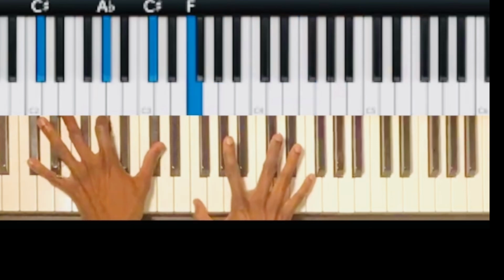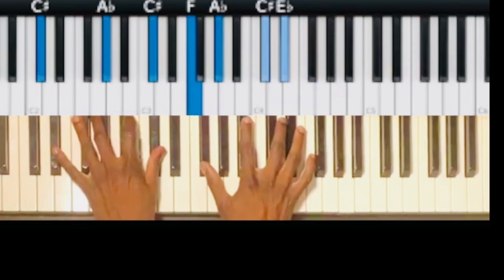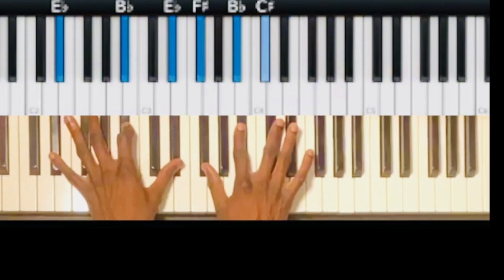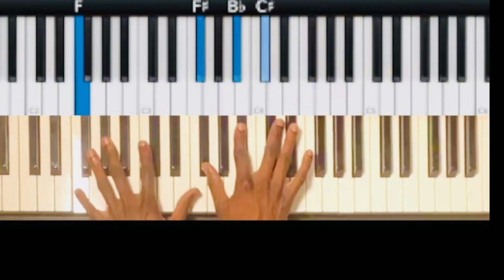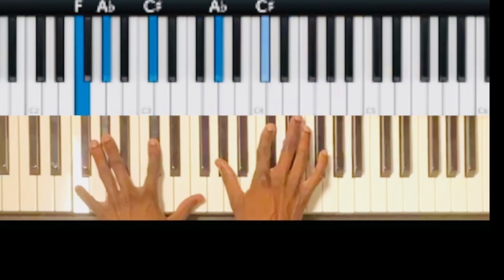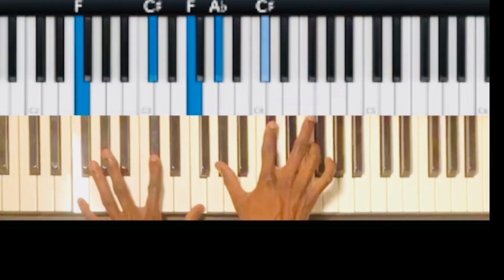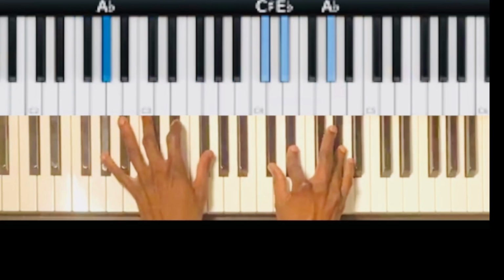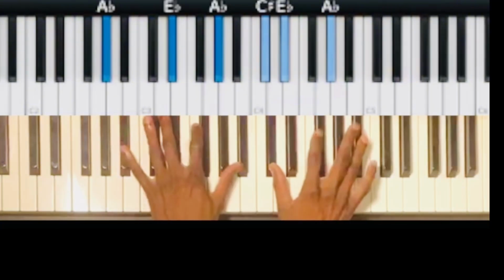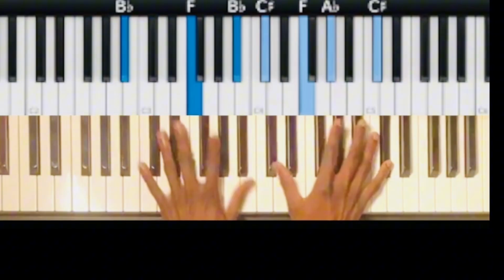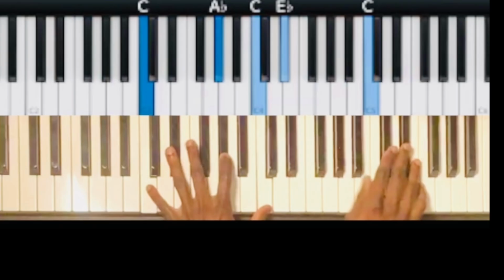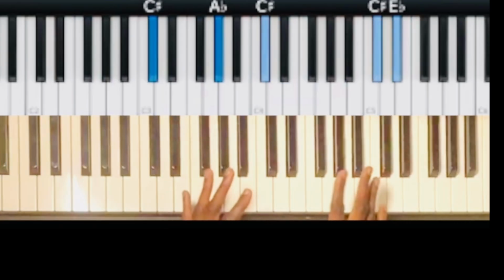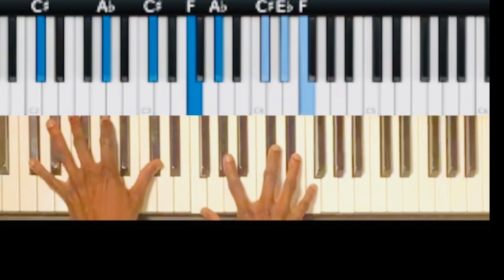Look at this. 1, 2, which is this. Then 3, you can do this, or here this. 4, 5, 6, 7, and then 1. So what happened is that there is something added.